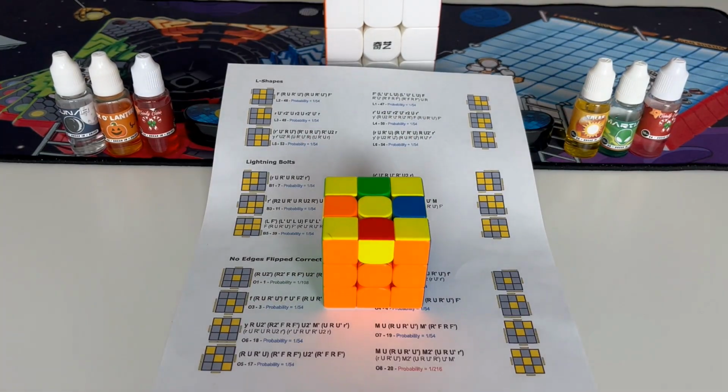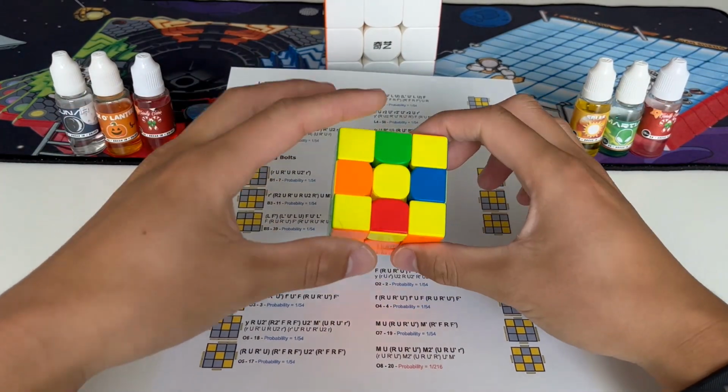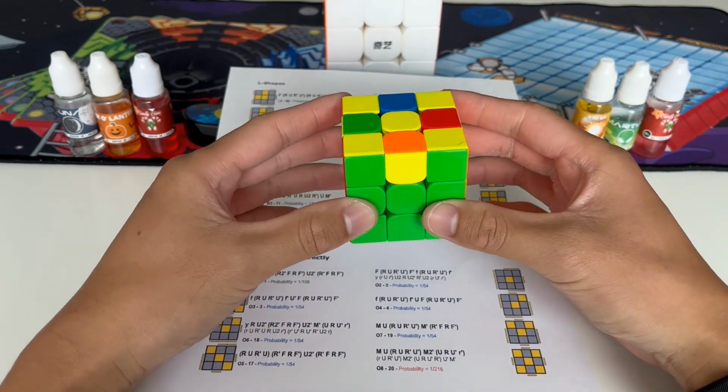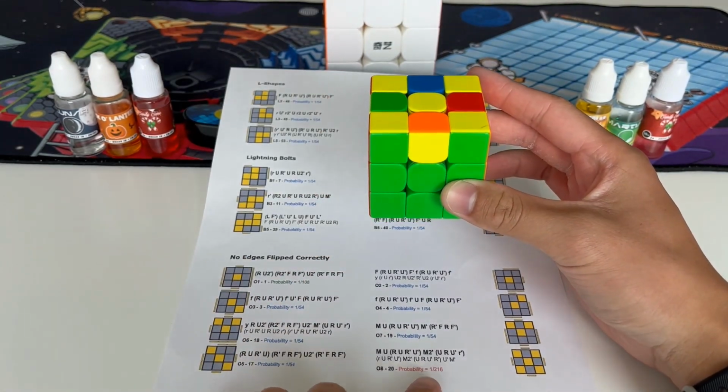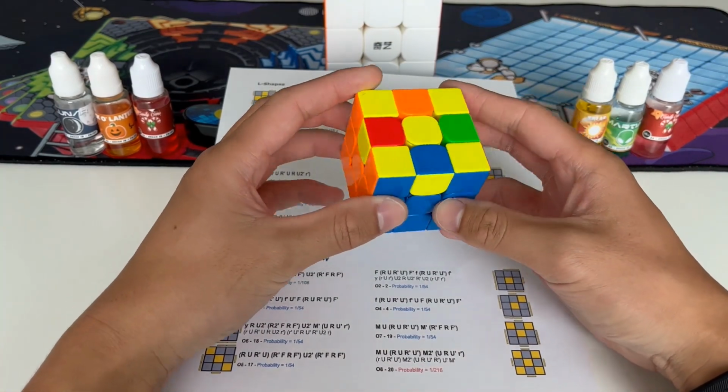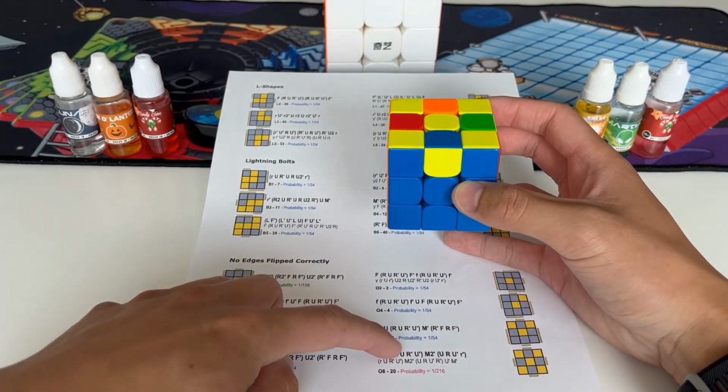Alright, cubers, we have come down to the very last case of OLL. In this case right here, it's literally a checkerboard. And this is the rarest case. As you can see, the probability is 1 out of 216. But just in case, I would know this algorithm, and I just follow this top one right here.